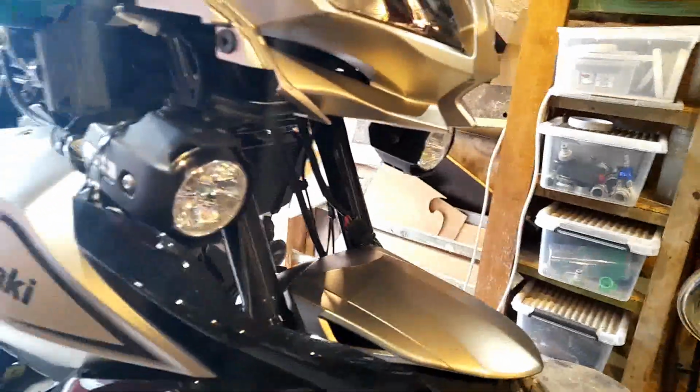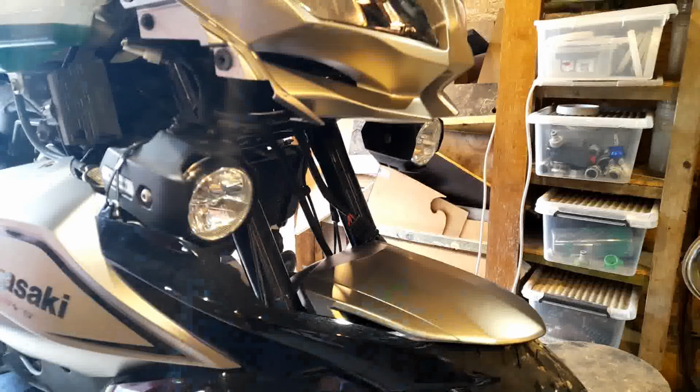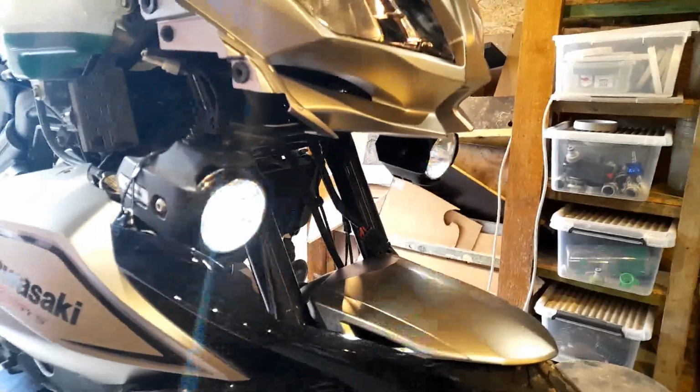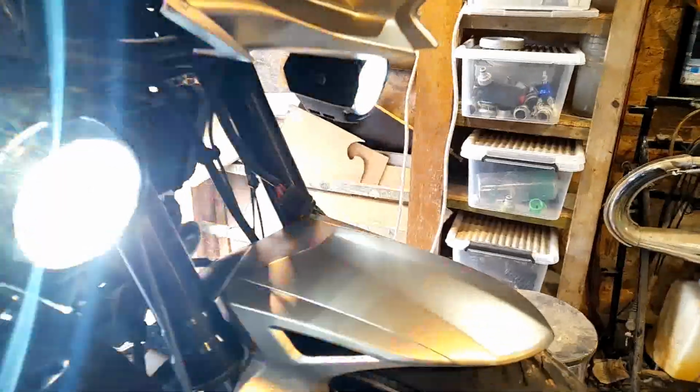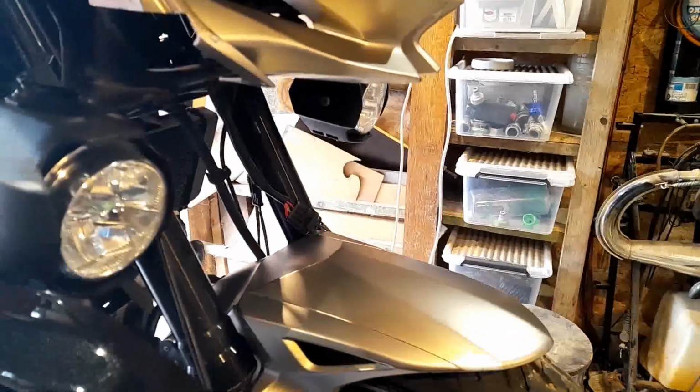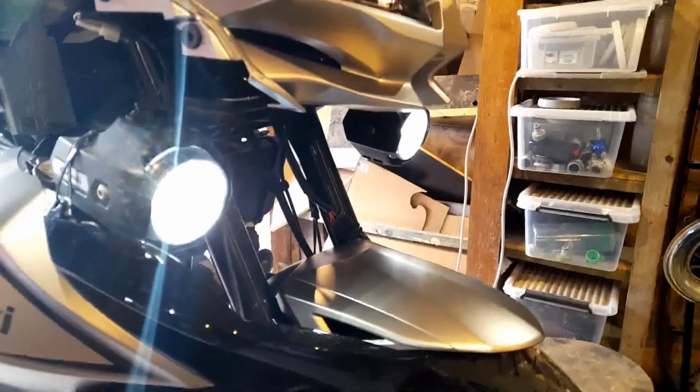If I turn it on right now, we have another mode, like you see right now. Normally the lights are off and now they switch on. So then I can again turn this mode off and turn the lights back to standard.